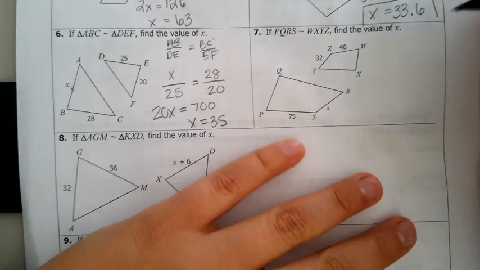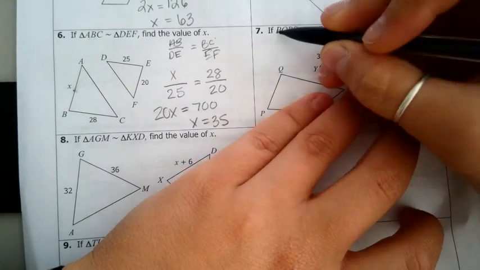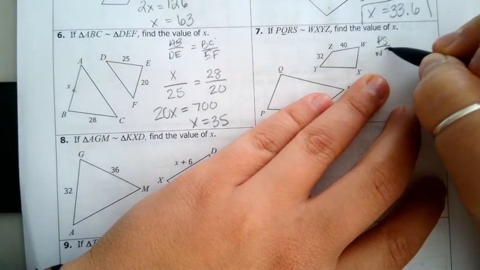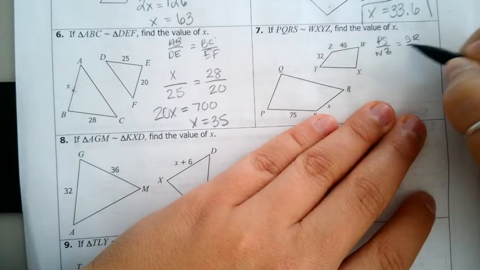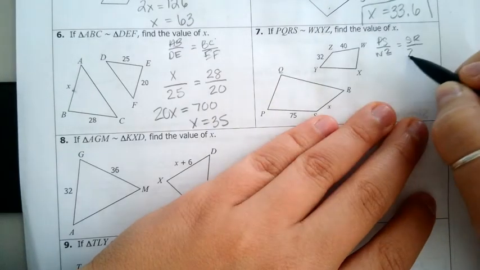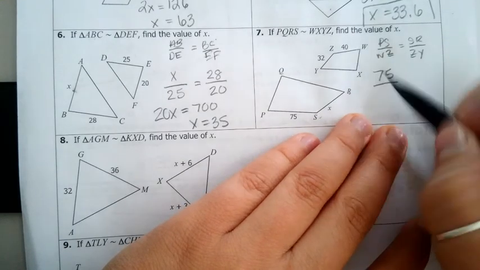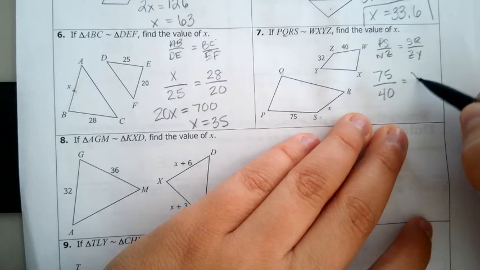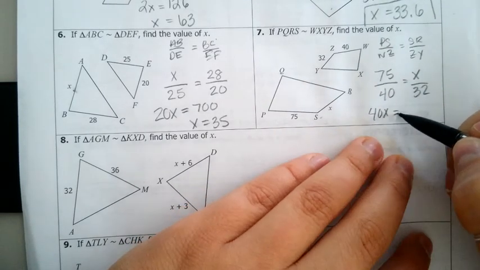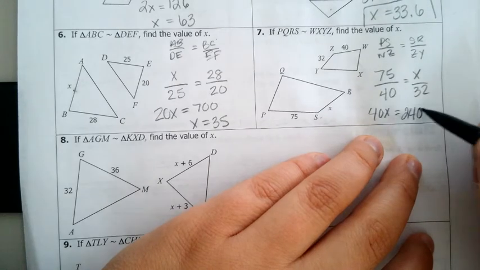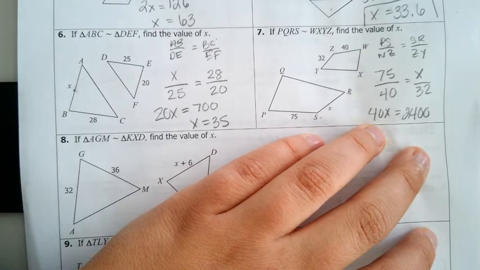Okay, the next one. So we have PS, and that is similar to WZ, and we have SR, and that is similar to ZY. So we have 75 over 40 and x over 32. So 40x is equal to 2,400, and we get x is equal to 60.